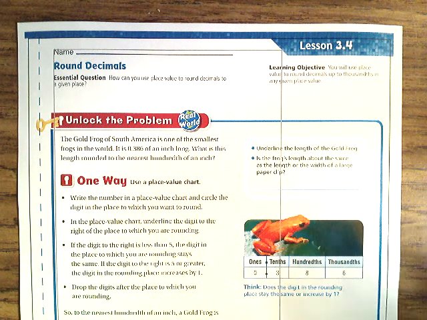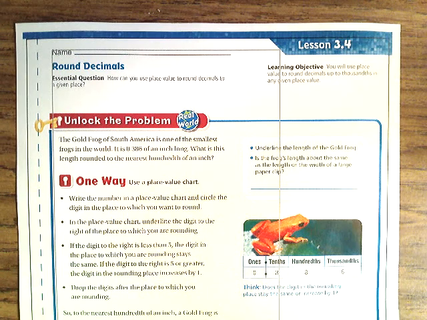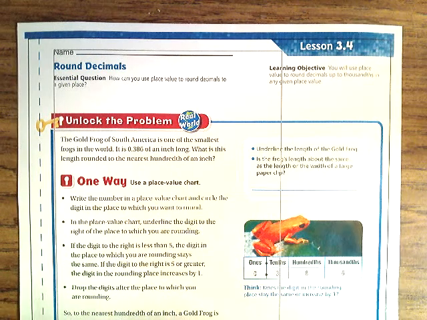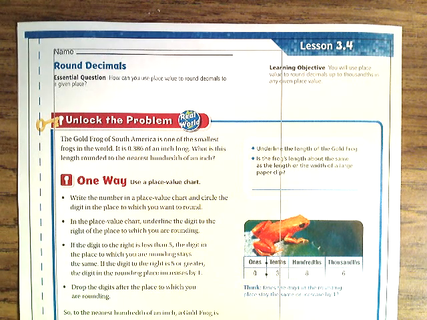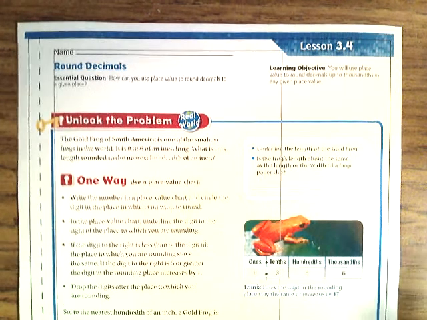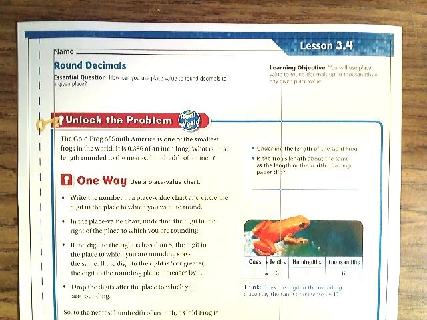Okay, so today we are going to be looking at lesson 3.4 in our Go Math materials. This is pages 169 through 174. Those are the pages we're going to be looking at. So if you don't have that, a pencil, and your whiteboard in front of you, you might not need your whiteboard because we're rounding decimals today, but I would get those materials just in case you need them.